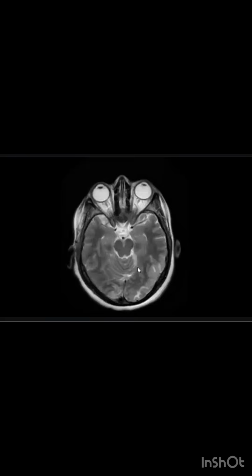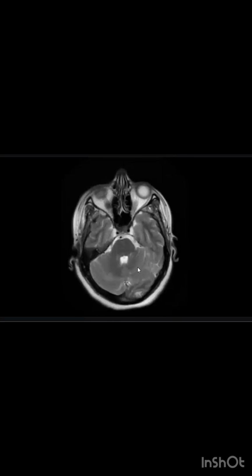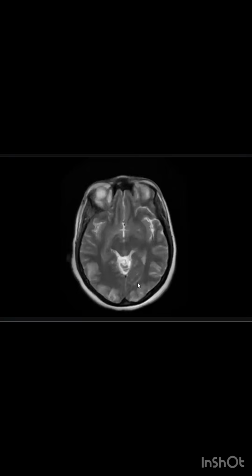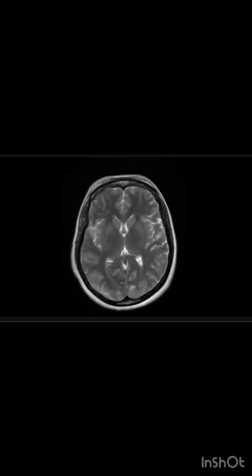I would like to look at the post contrast images, looking for any abnormal enhancement. There is no abnormal enhancement on post contrast. Okay. Anything else?